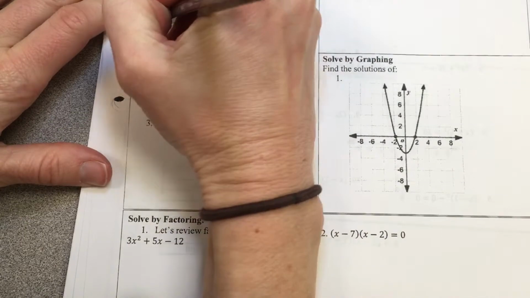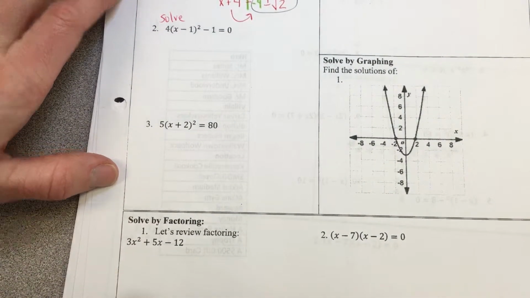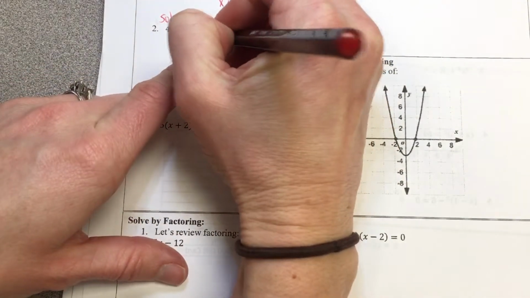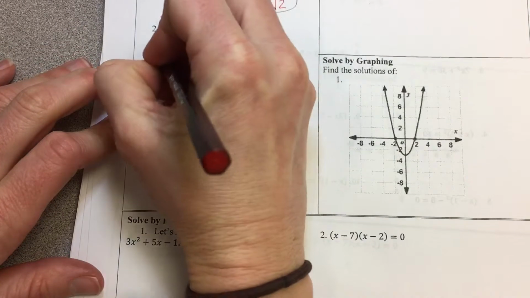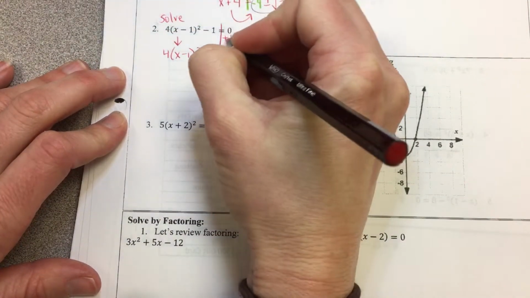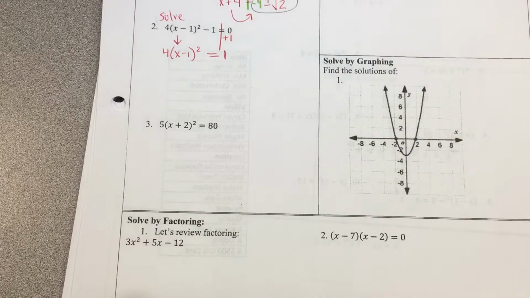But anyways, all right. So we want to solve this. That means we want to get x by itself. I'm going to move -1 to the other side, so I have to add 1. So I'm going to drop this other stuff down. 4x minus 1 squared. 0 plus 1 is 1. Okay, so all I did was move the -1 to the other side and made it +1.